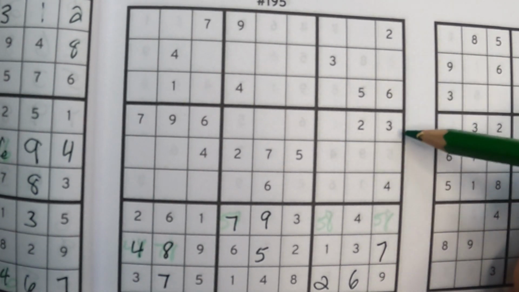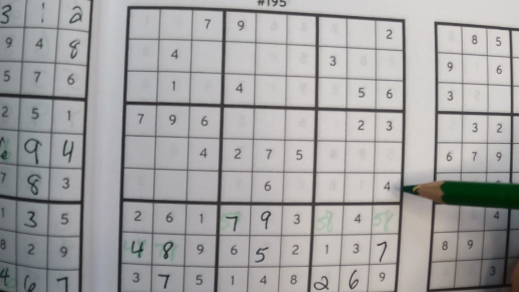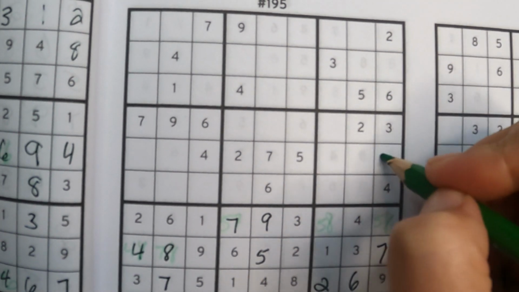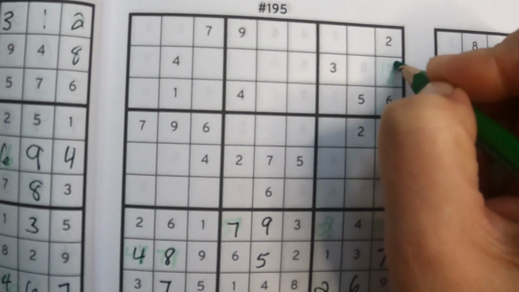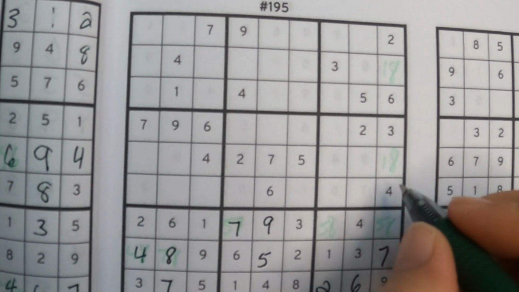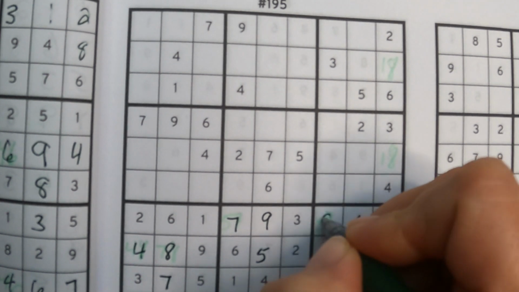For this column, we're missing 1, 5, and 8. We've got a 5 here, so 1, 8, 5 here, so 1, 8. That means that our 5 has to be here, and that makes this our 8.